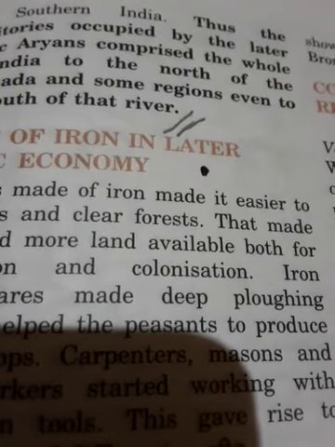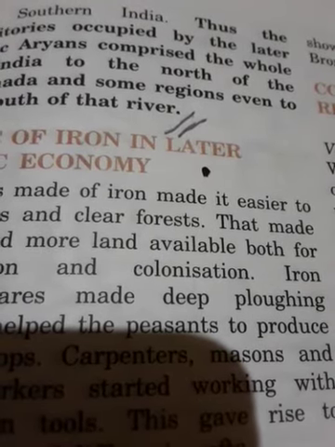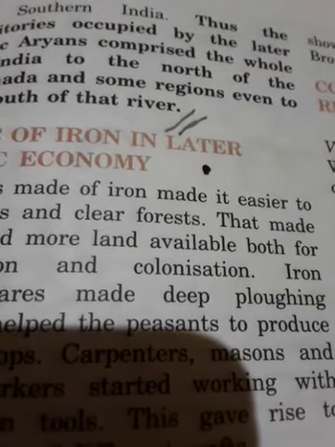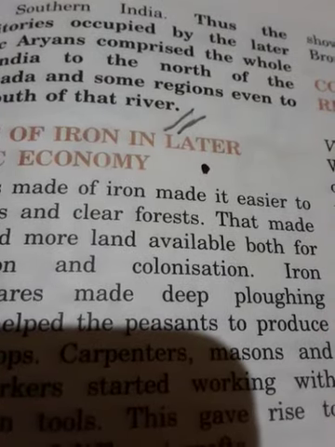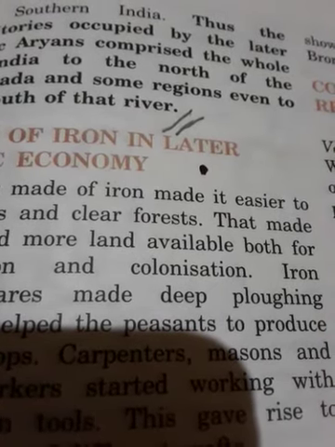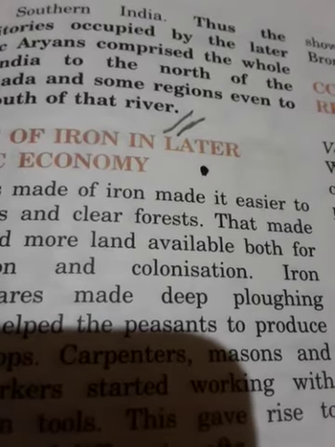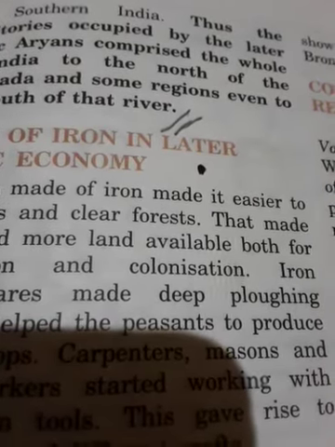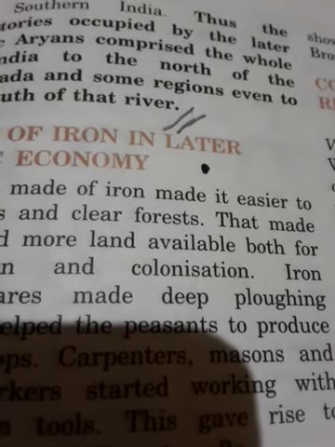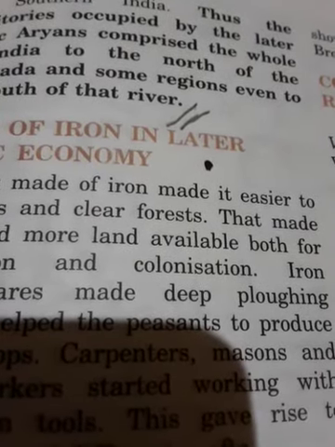The Kurus occupied the region around Delhi and called it Kurukshetra. Hastinapur was the capital. The Kurus combined with the Panchalas, who ruled over the regions of Bareilly, Badaun and Farrukhabad, to establish authority over Delhi and the Doab region. And role of iron in the later Vedic period.